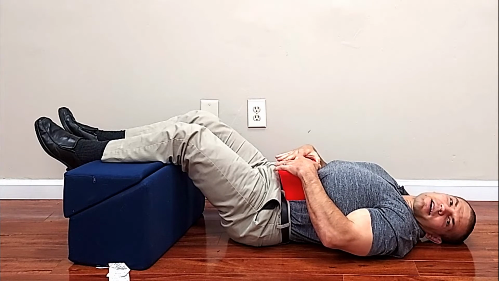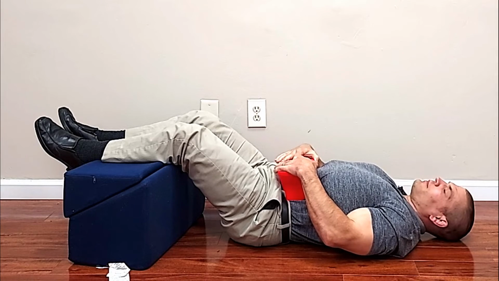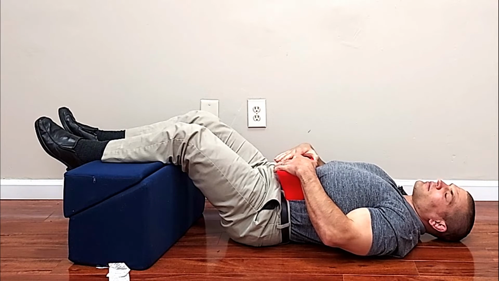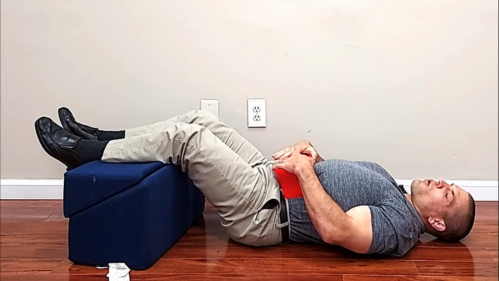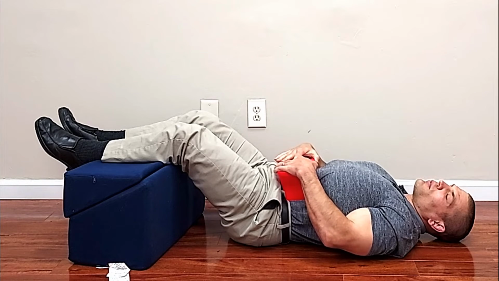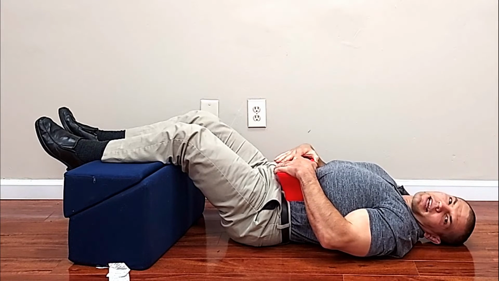As you breathe out, you push the tool in a little bit deeper. Deep breath in. You hold as you're breathing in, and then you take up the slack and push a little bit deeper as you are breathing out.